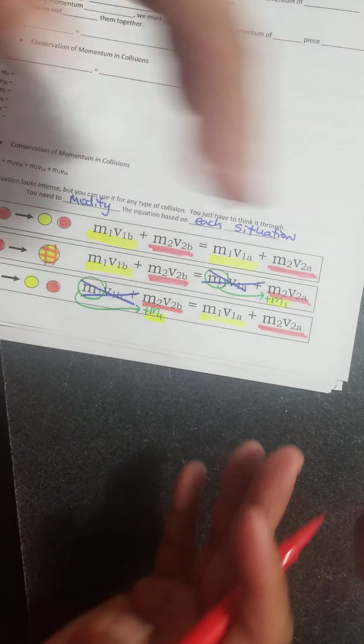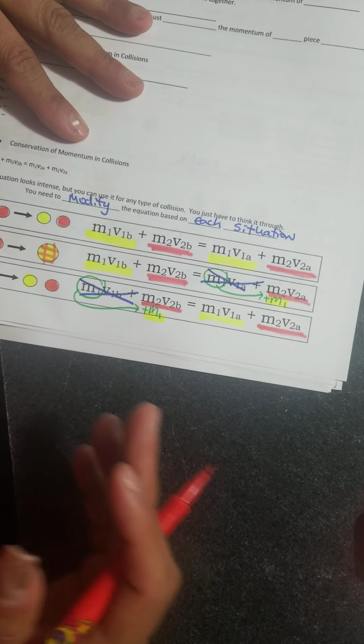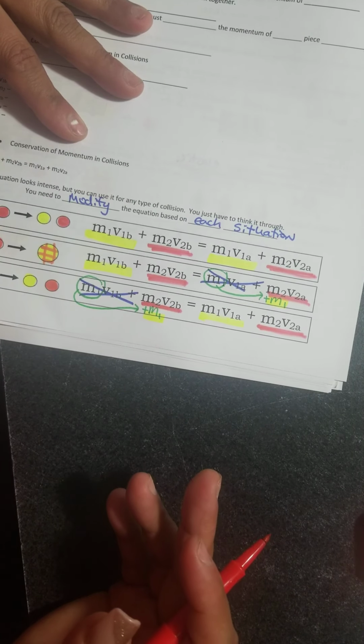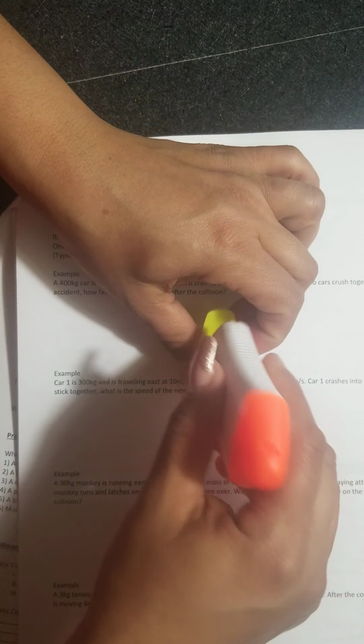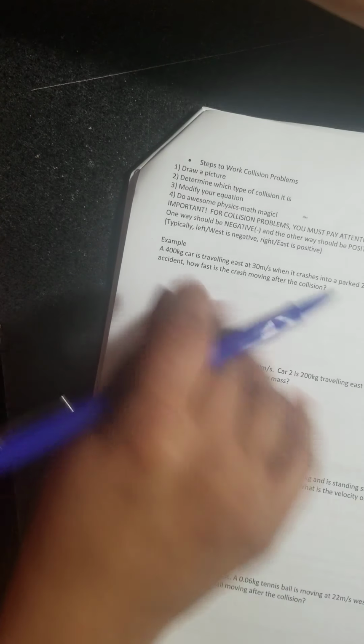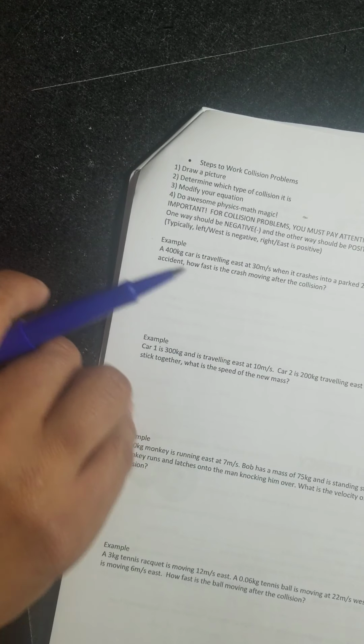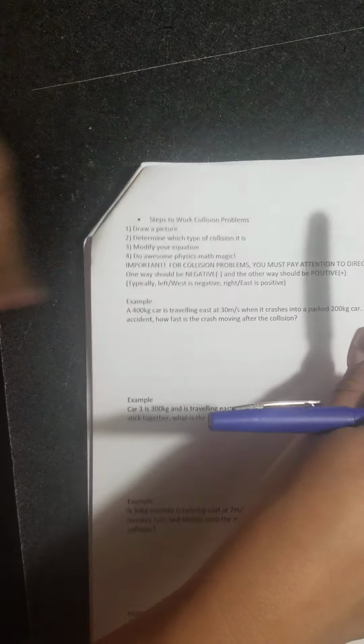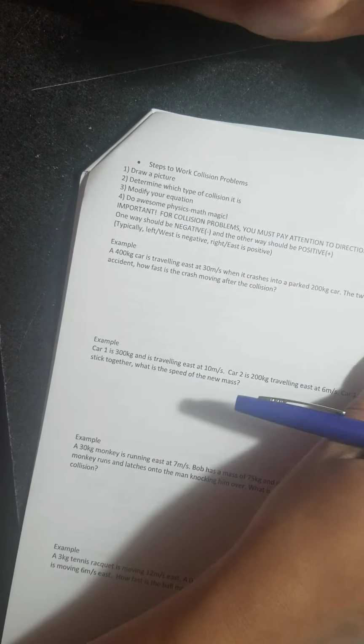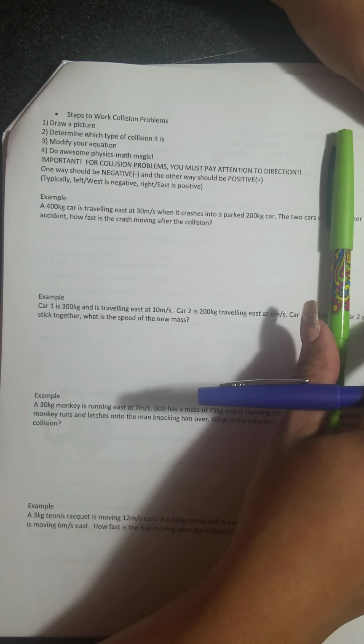Okay, so that's color coding the equation for the conservation of momentum. Now let's do this in practice problems, so hopefully that will help us out a little bit more. All right, so here are the directions. Step 1 is to draw a picture. I suggest to draw the picture. Okay, I don't know how else to do this. I'm trying to simplify it as easy as possible for everyone.